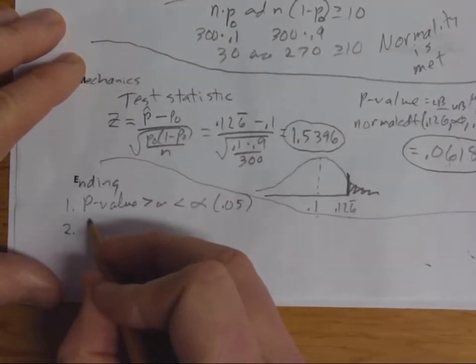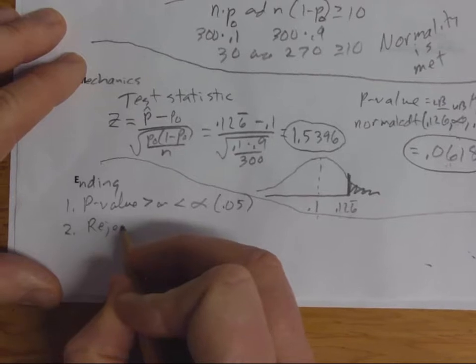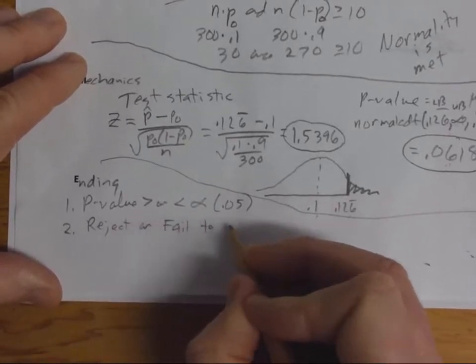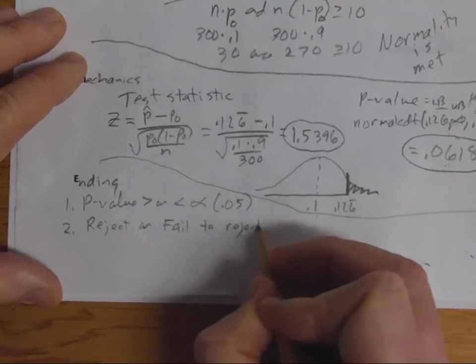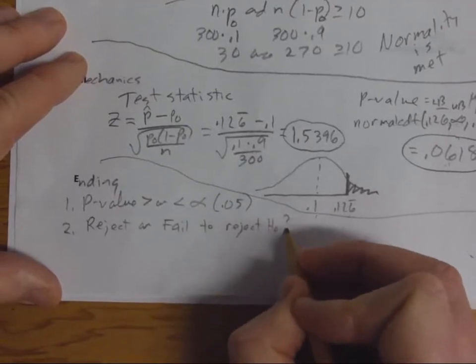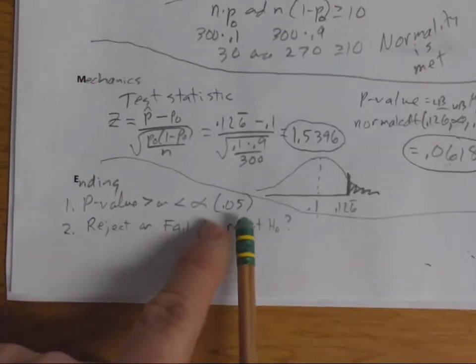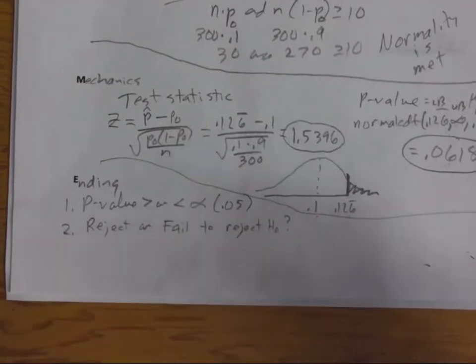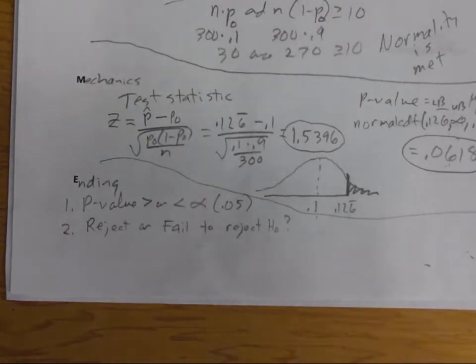Number two is, do you reject or fail to reject the null hypothesis? If your p-value is below 0.05, you reject the null. If your p-value is above 0.05, you fail to reject. You never accept the null. Never accept the null. You're either rejecting it or failing to reject it, and we'll explain that more later.